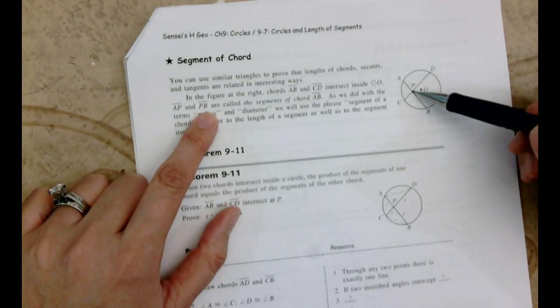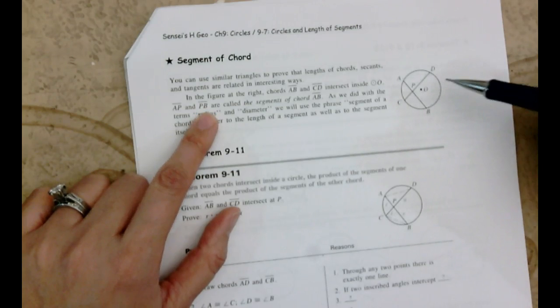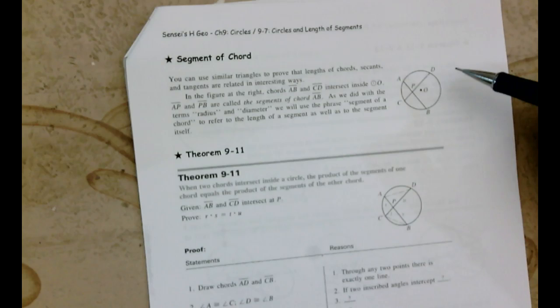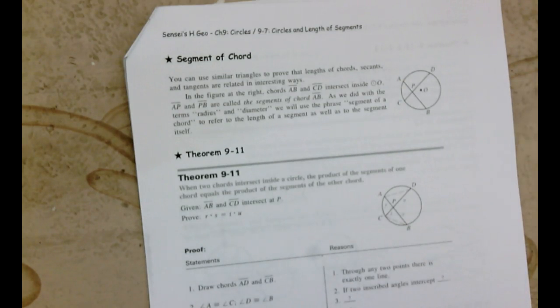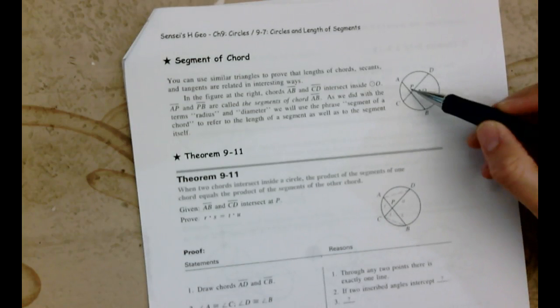So this is segment AP of chord AB, segment PB of chord AB. As we did with the terms radius and diameter, we will use the phrase segment of a chord to refer to the length of a segment as well as the segment itself. So it refers to both the geometric figure and the distance between 2 points.